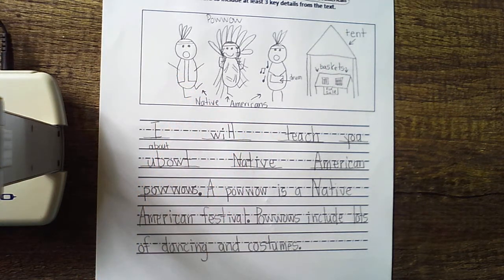I want to teach them one more thing. I want to teach my reader that some people make Native American foods like corn soup and fry bread. But I need to write that in a sentence. And that's a really long sentence for me to write. So let's think about how we can make this a little easier. What if I say, some people make foods like corn soup and fry bread?